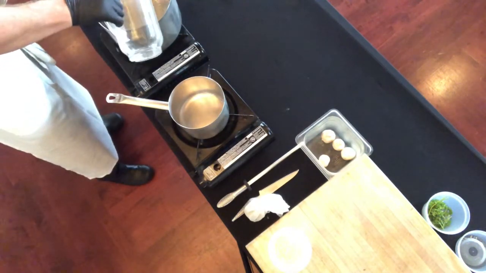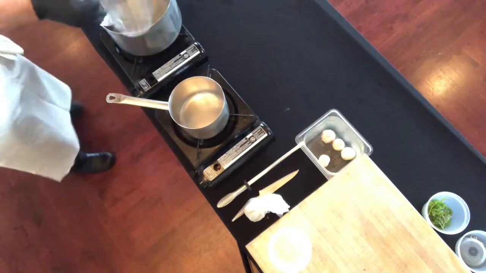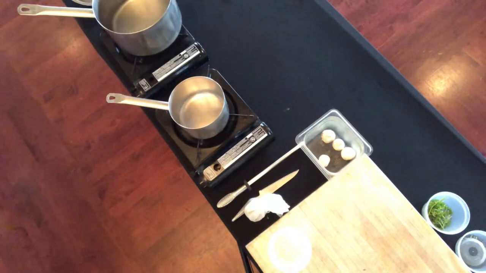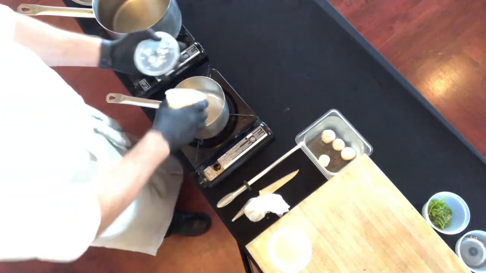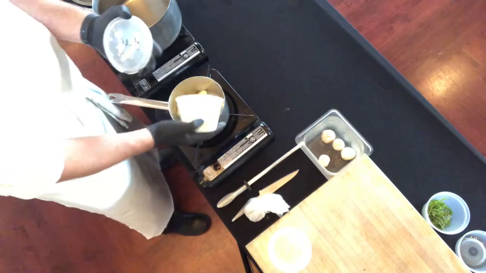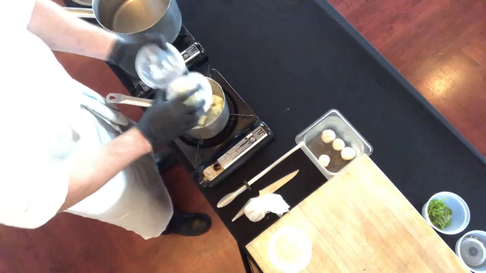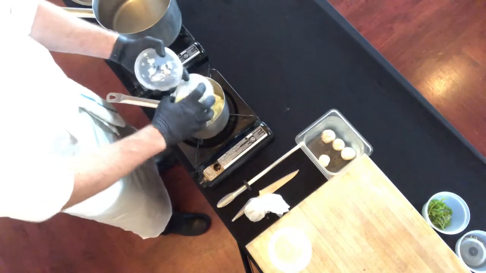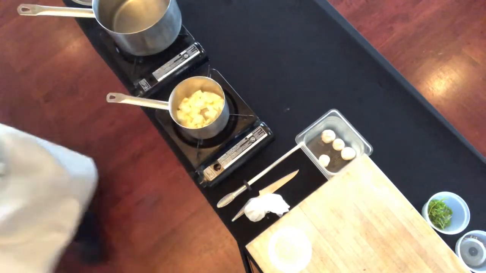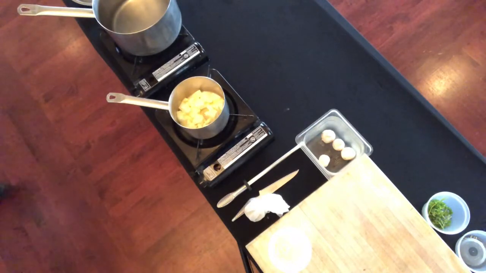So I'm going to get my water bath going so it's ready when I need it. And then I'm also going to get the butter melted. So anytime you're making, that's just a little bit of butter, right? Anytime you're making Hollandaise, you're going to see that the recipe calls for clarified butter.